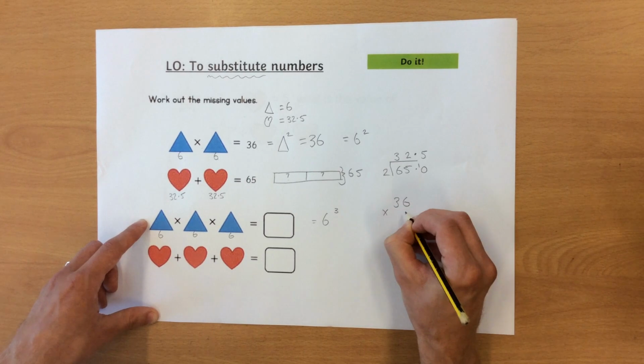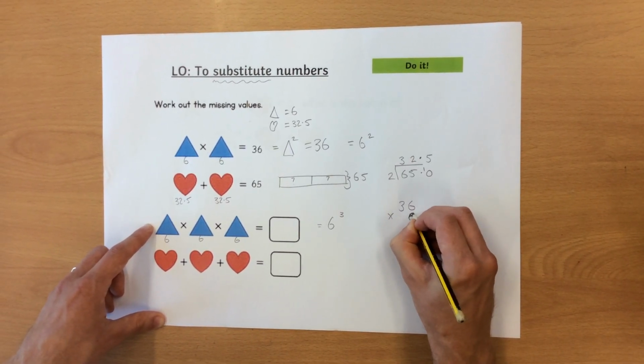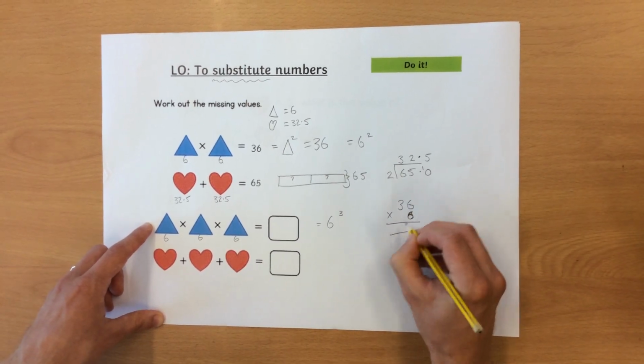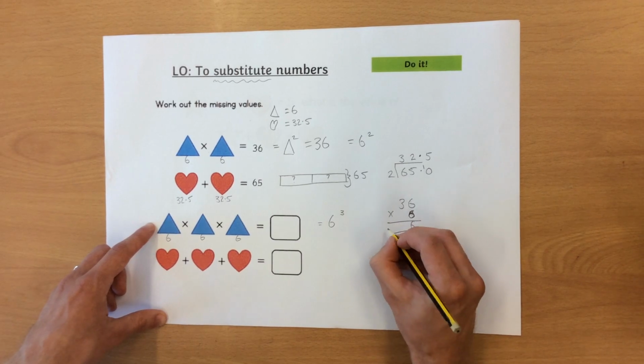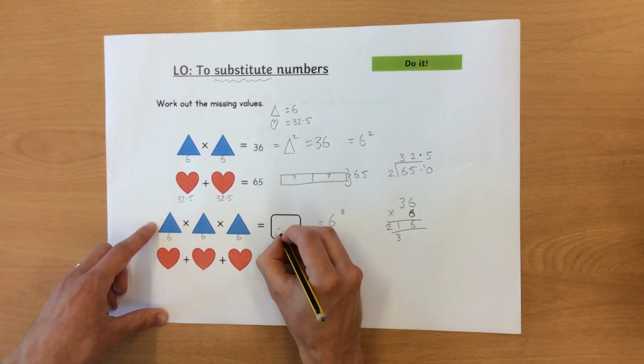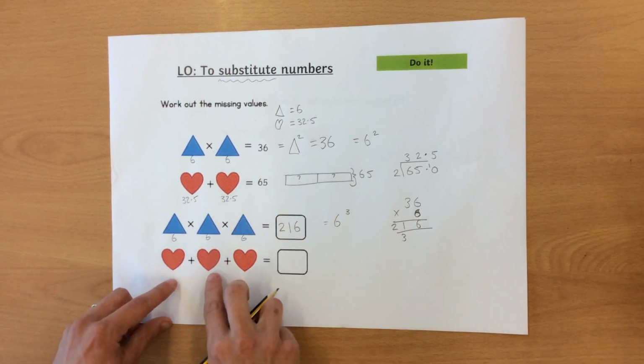Some of you might be able to do this mentally, but I'm just going to put a 3 there by accident. That needs to be a 6. 6 times 6 is 36. 6 times 3, 6, 12, 18, plus my 3 is 21. So the answer is 216. Now let's have a look at our heart.